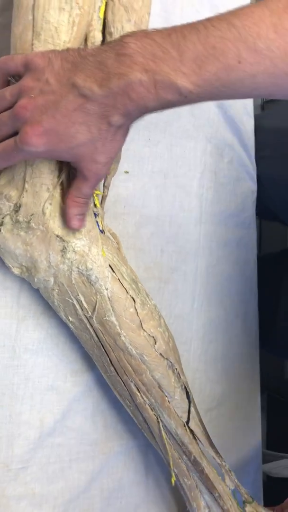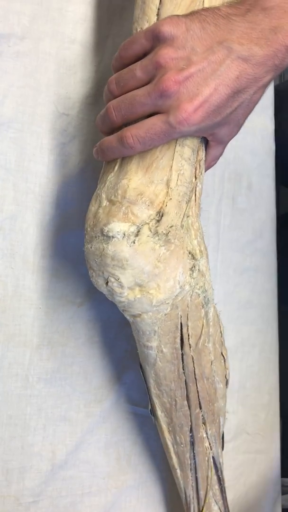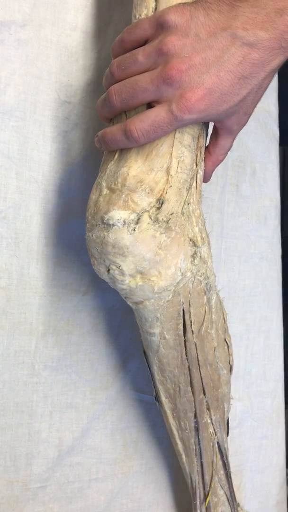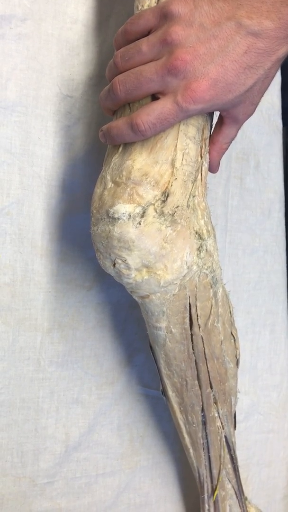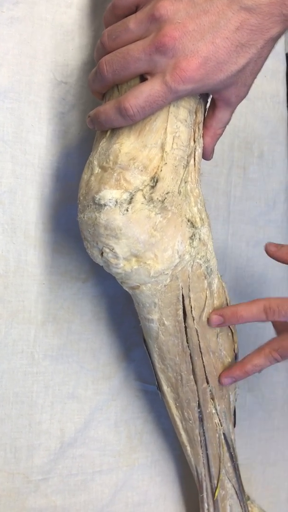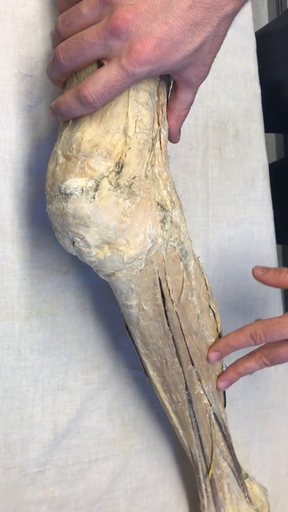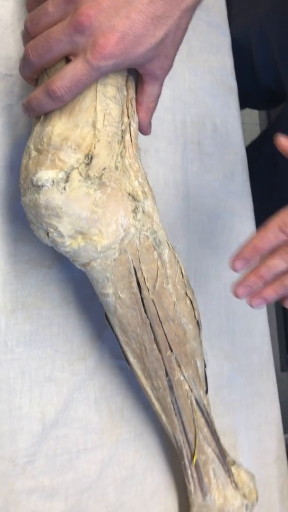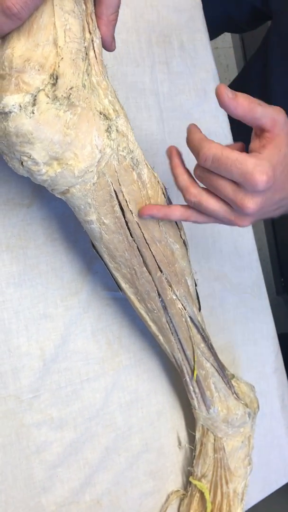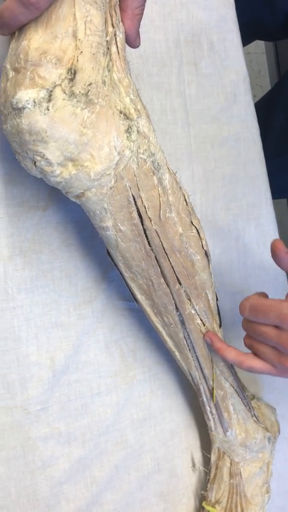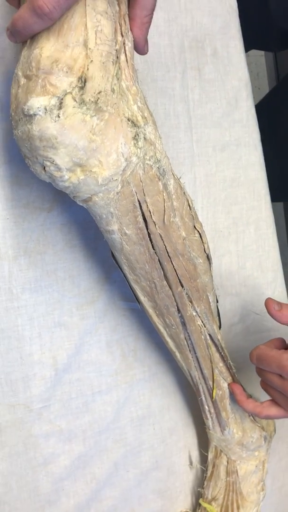Yeah, so do you guys remember where the brevis, how it was attached, and its origin was attached more distally? So based on that, which one do you think the peroneus longus and brevis would be? So based on that, we have peroneus longus, peroneus brevis.